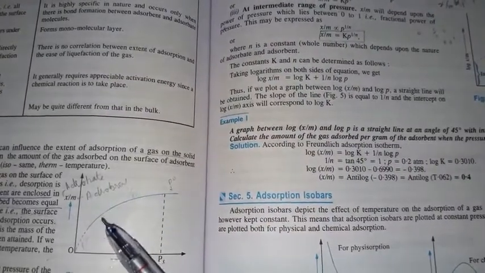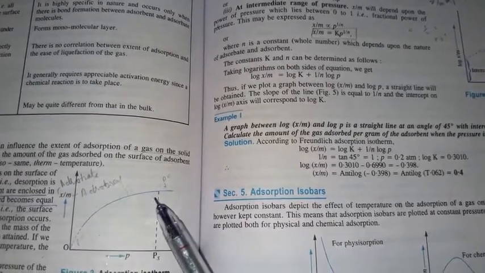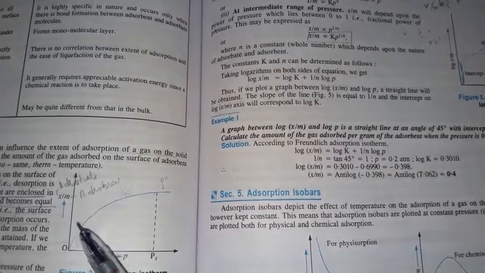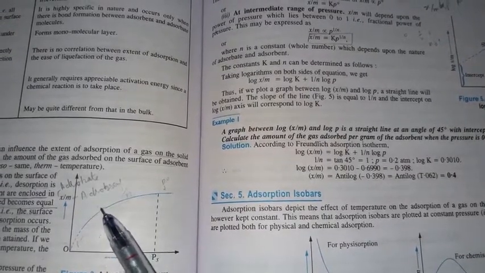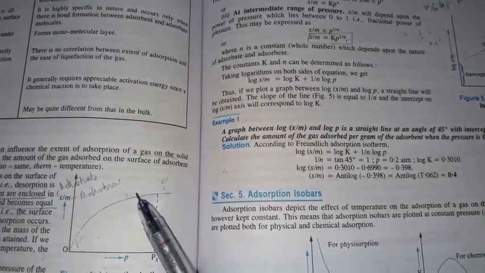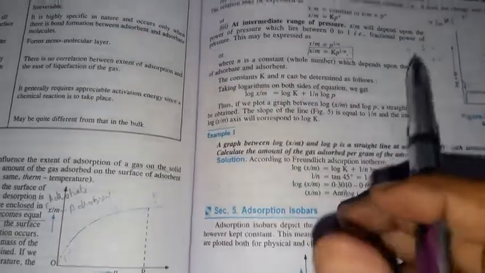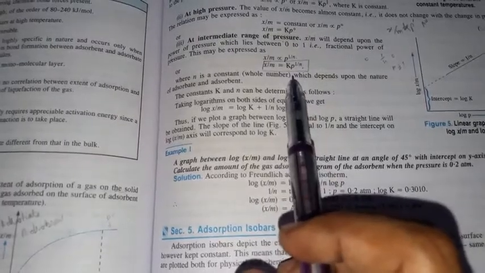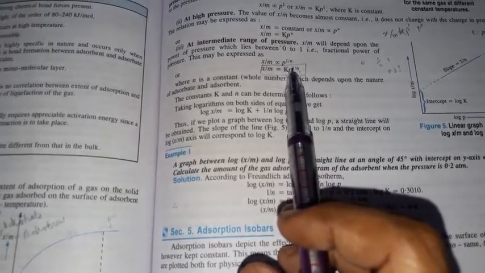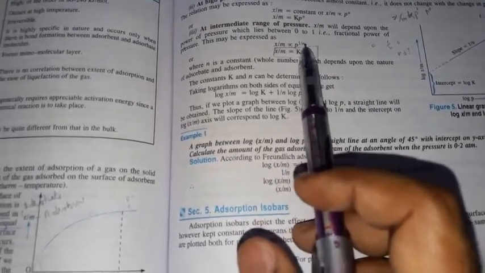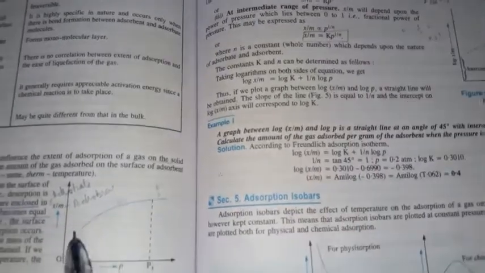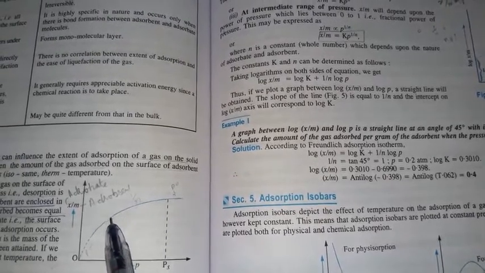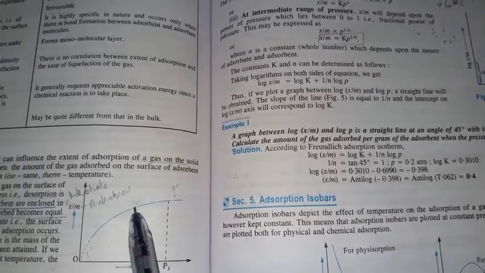Between this stage and this stage, as pressure increases, the intermediate state arises, where x/m is directly proportional to P raised to the power 1/n. So you can calculate the 1/n power from this.